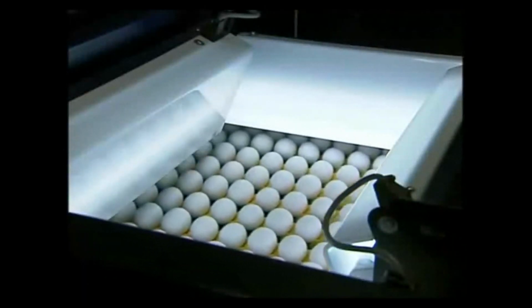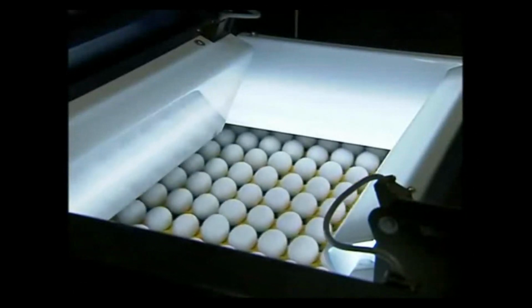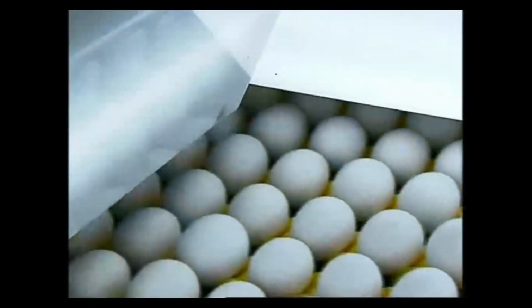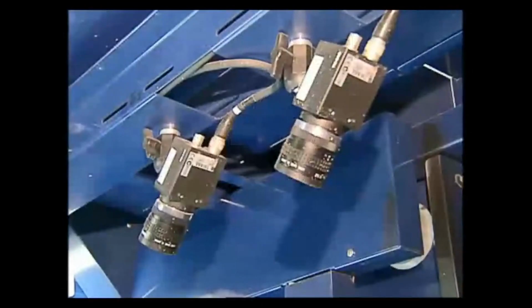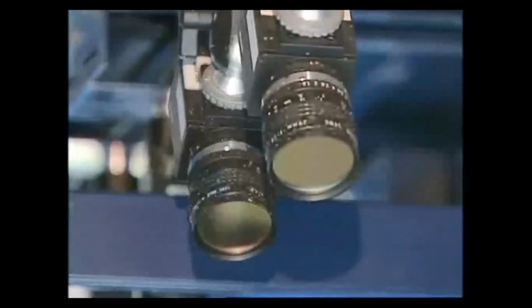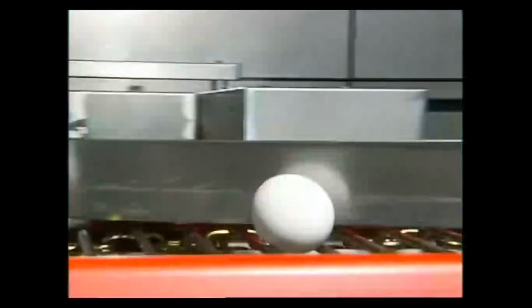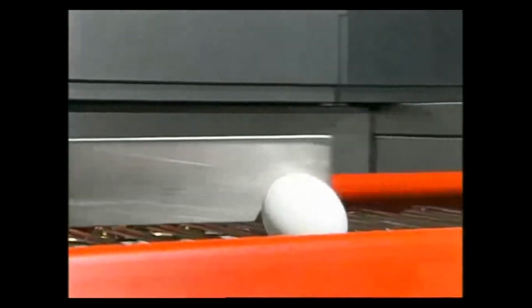This is a dirt detection system. It used to be someone's job to look at all these eggs going past and pick out the ones that had spots of dirt on them. Now the eggs cruise right past an array of 16 different cameras. The eggs are rotating as they pass through, so the cameras can see all of the eggs. The shots from the cameras are analyzed by this computer. If it sees a spot, that egg is automatically routed off to the side and back in the washer.